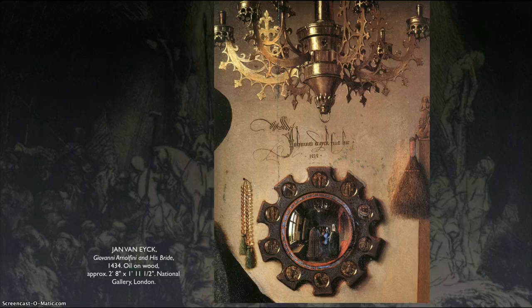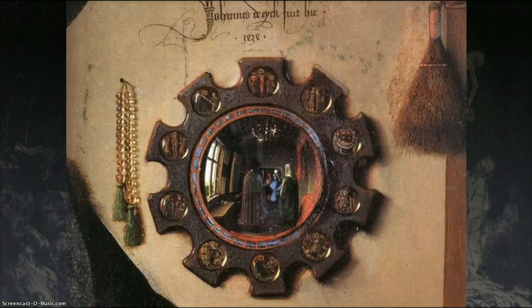And now let's look at this on the wall. This is where Van Eyck signed it. On the wall, floating there, is Johannes de Eyck Fuit Hic. Johannes van Eyck was here. And then the date. And then below that, we have a mirror. And this is really showing the affluence of these people, because mirrors were very rare at the time.